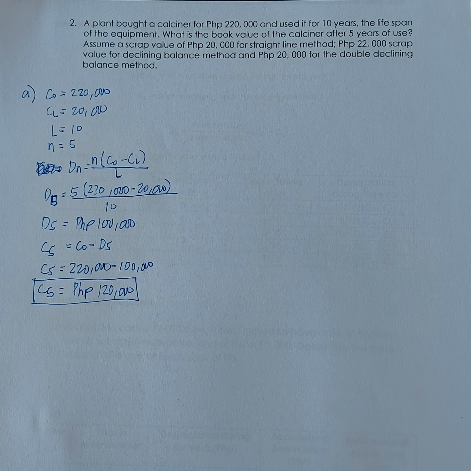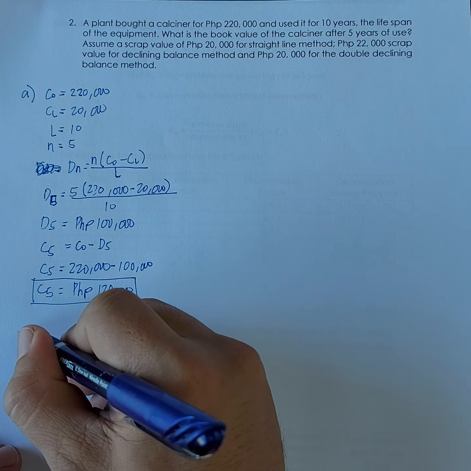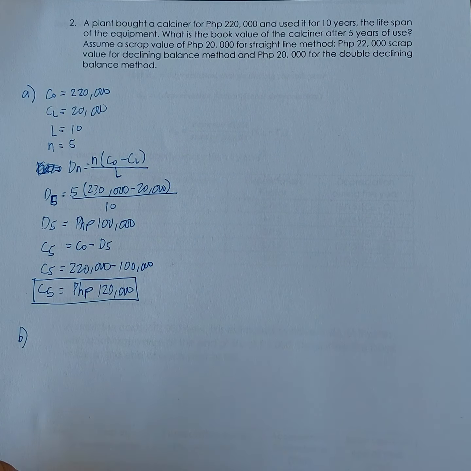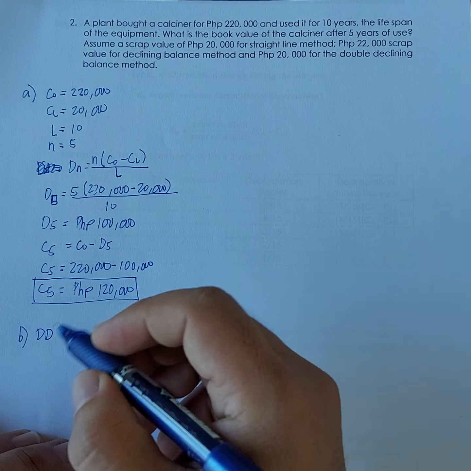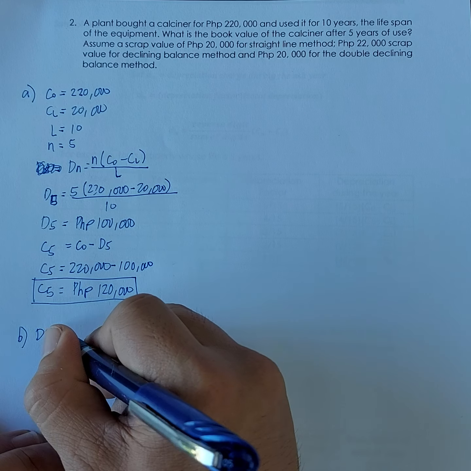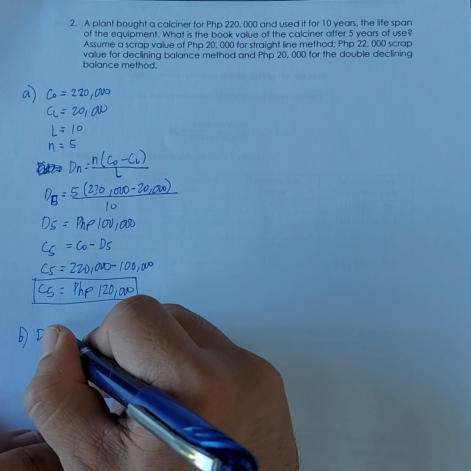Okay, next we use the declining balance method. Letter B, declining balance method.